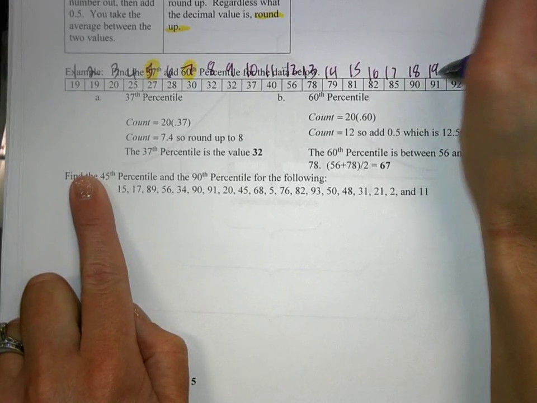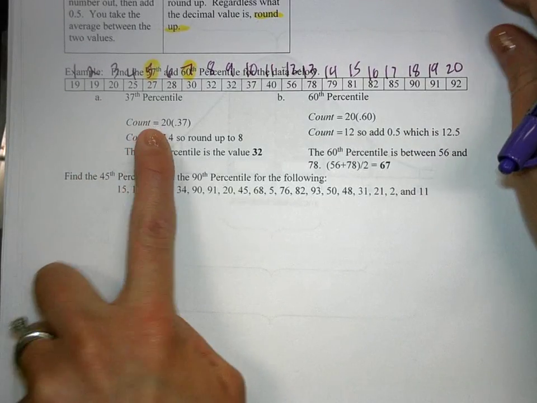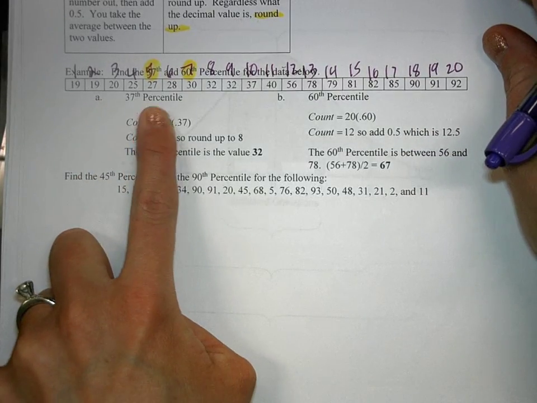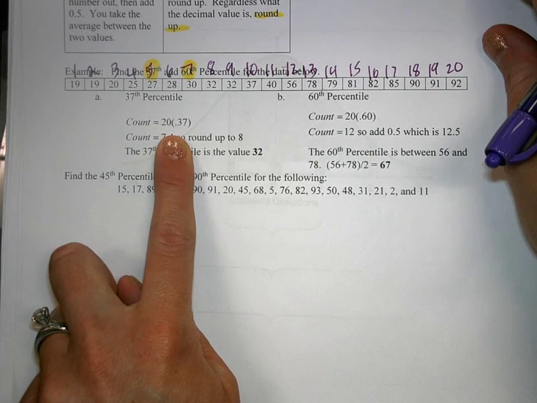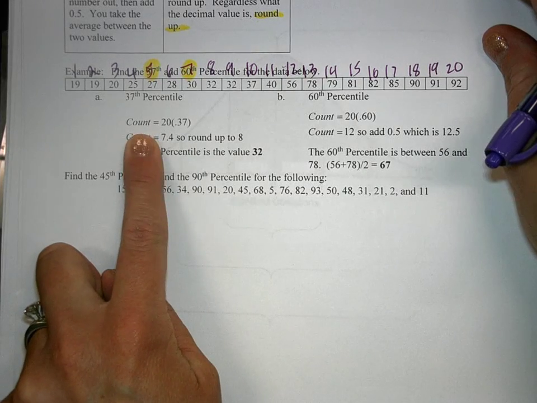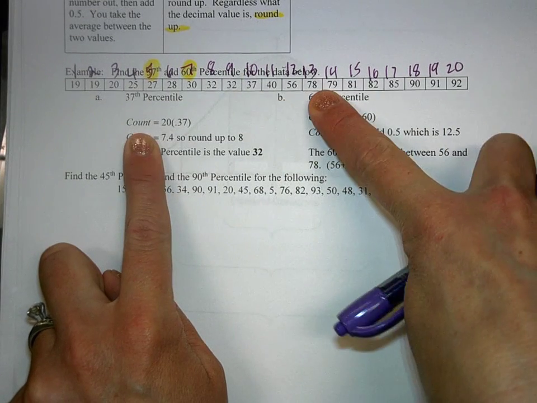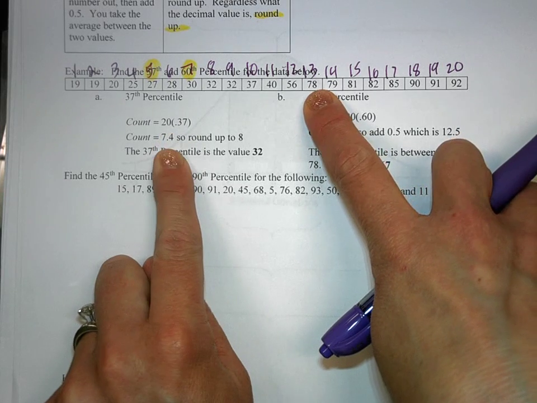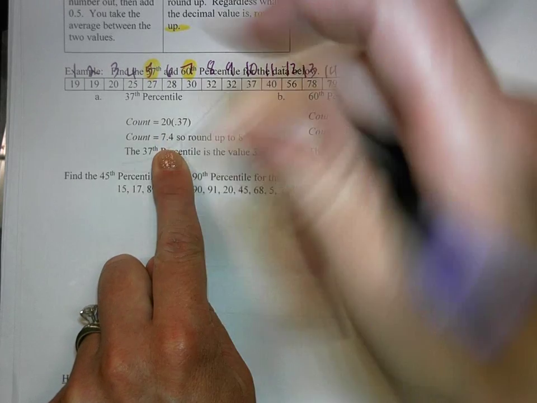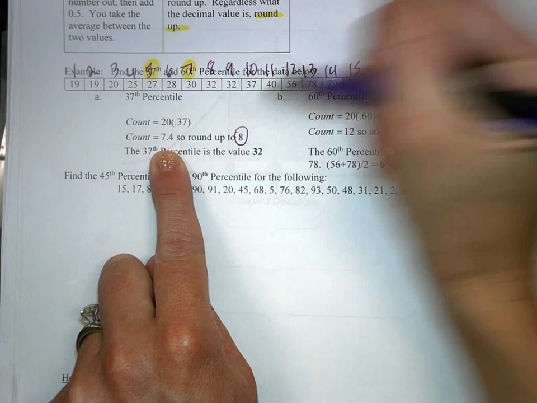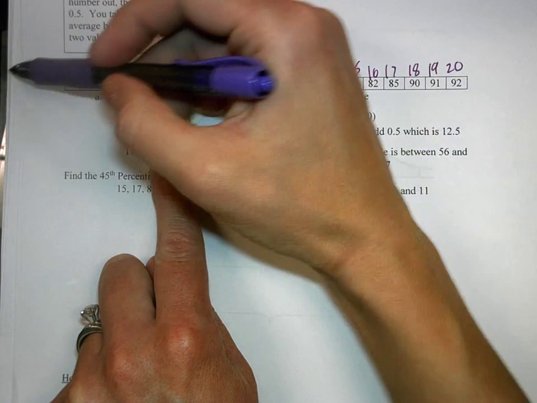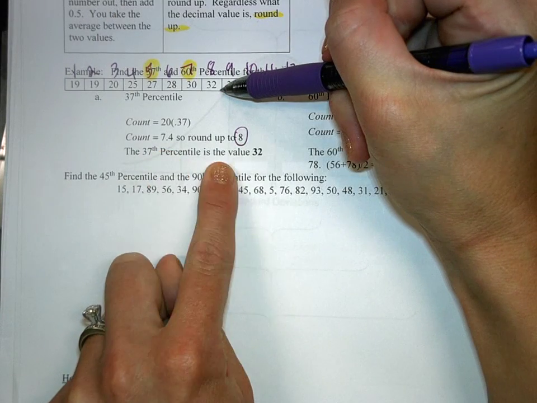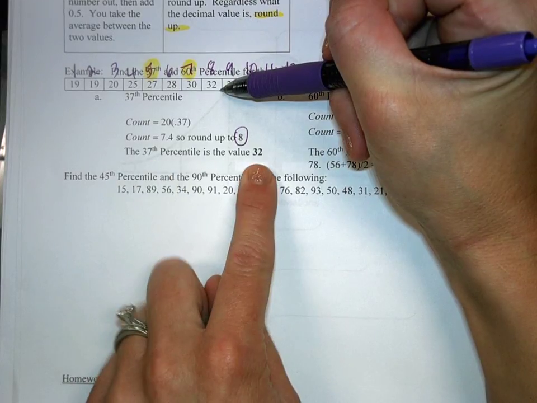Okay, so to find the 30th percentile or 37th percentile, they've already done the work for you. So we're figuring out our count value, how far we're going to count into this data set. 20 times 0.37 is 7.4. So we round up to the 8th number. So on here, if you go to the 8th number, the value for the 37th percentile is 32.